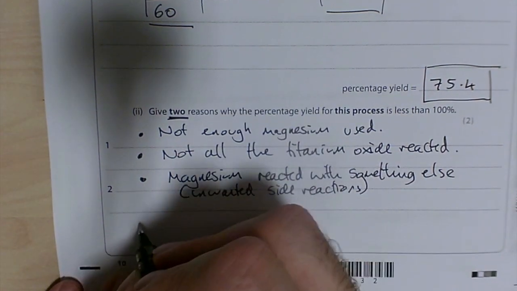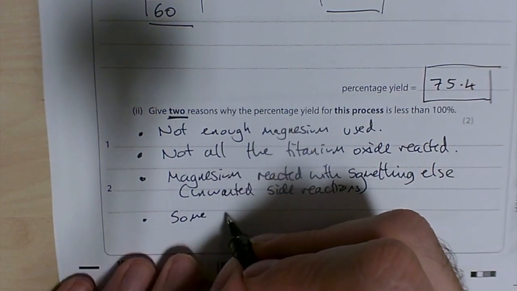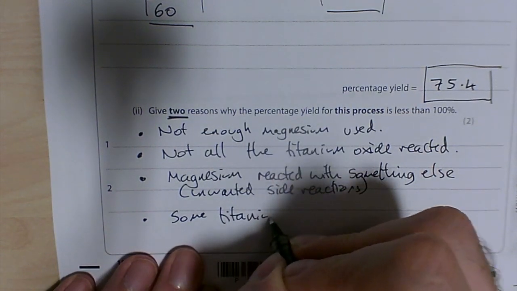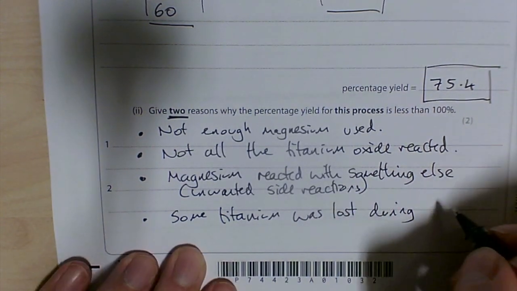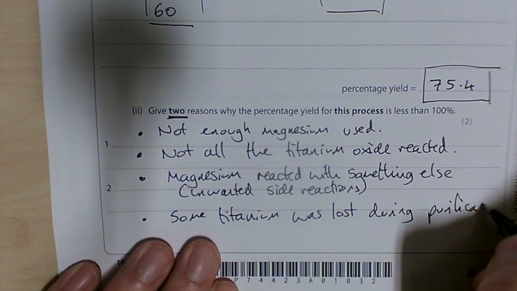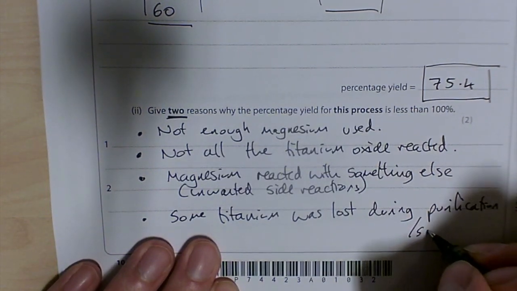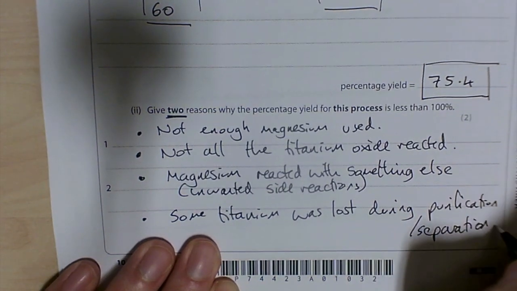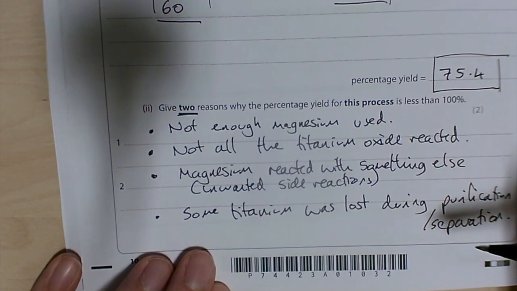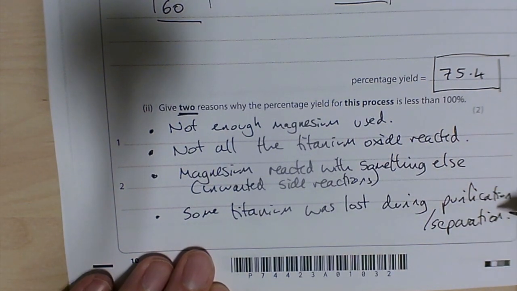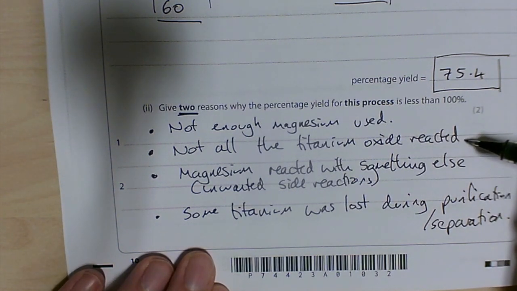Or your final possibility is some titanium was lost during purification or separation. You'd also be allowed descriptions of that being left on the equipment or some other sort of practical loss. You wouldn't get that mark if you talked about spillages or accidents during the practical. This one here with not all the titanium oxide reacted would get a mark, therefore incomplete reaction would be allowed as well.